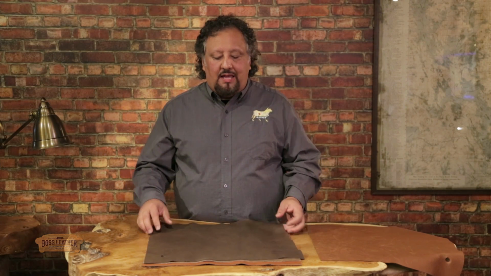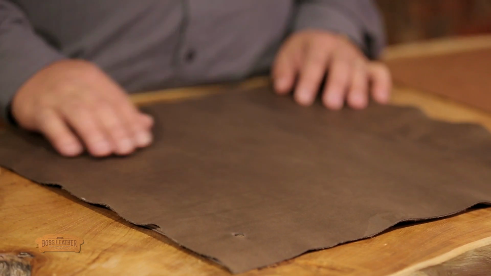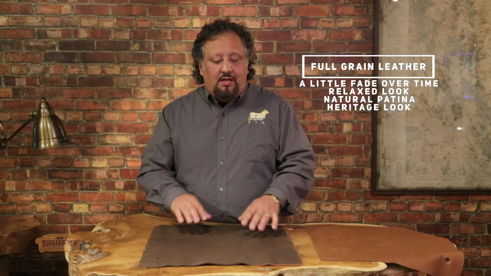When you talk about a full grain or aniline leather, essentially you'll have a little bit of fading over time. You're going to have a more pulled or relaxed look, but more importantly, you're going to get some natural patina. What patina means is basically all the spots that you rub will get a little shinier than the rest of the sofa. This gives you that heritage look or worn look that most people actually pay extra for in great antique pieces. So that's what you can expect from a full grain or aniline leather.